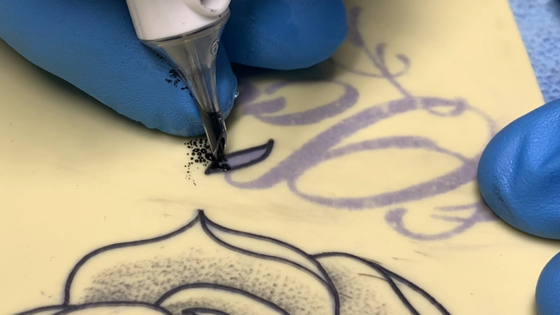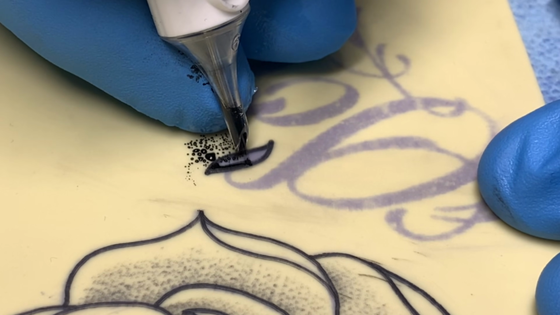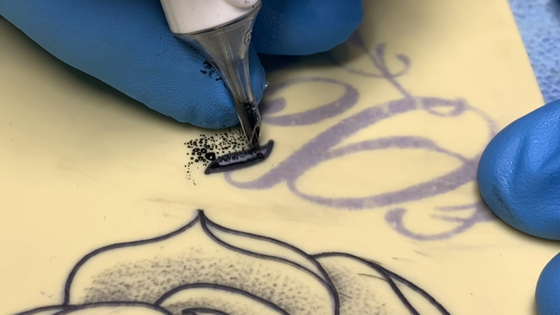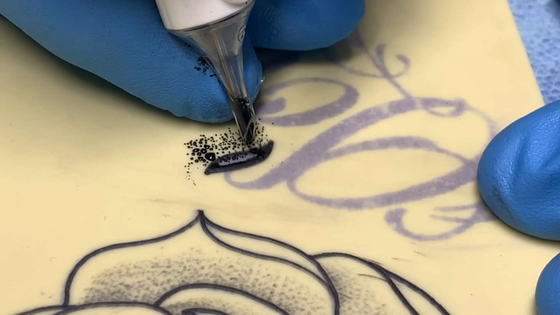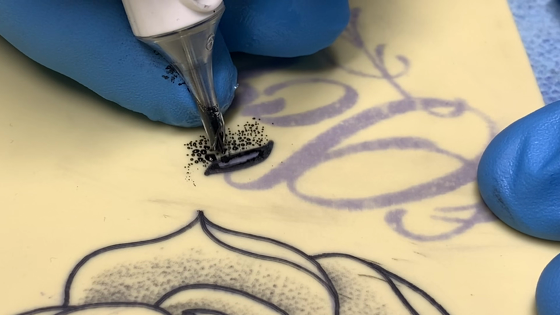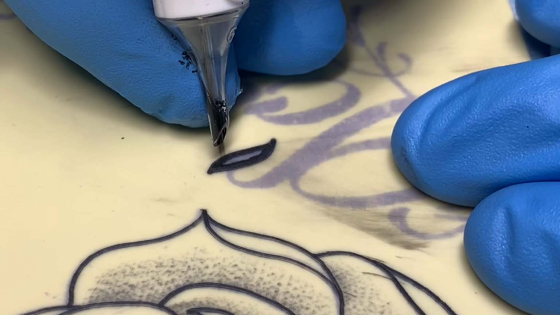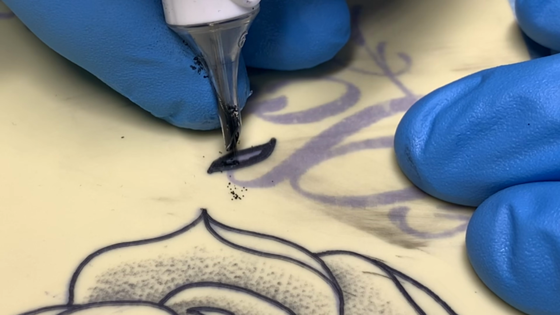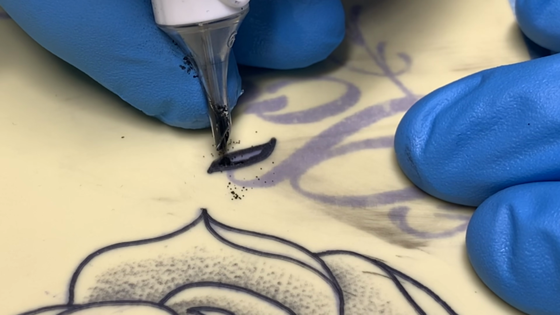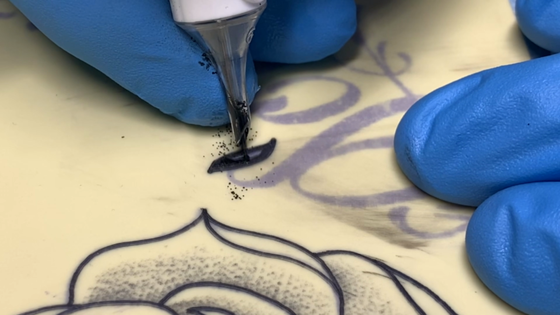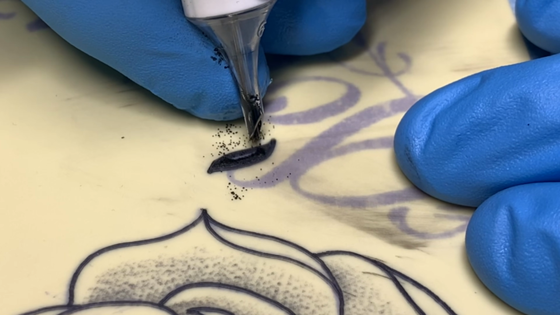fill in. I don't want to do anything fancy just yet, as I don't want to make this specific episode difficult. I want to gradually implement more difficult tasks. So I'm using the same needle configuration to fill in here. And I'm just making sure I take my time to saturate it, as I don't want it to look patchy.